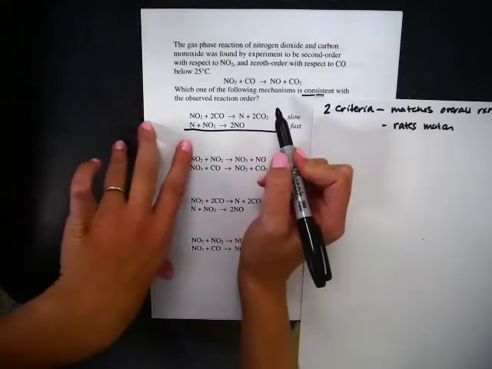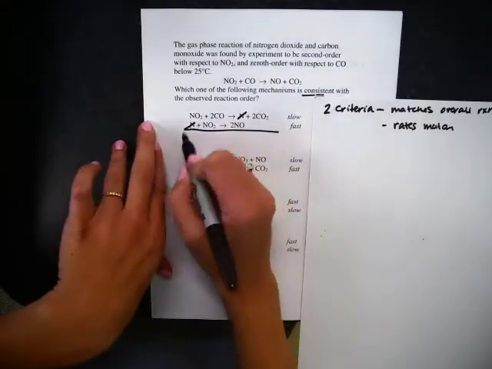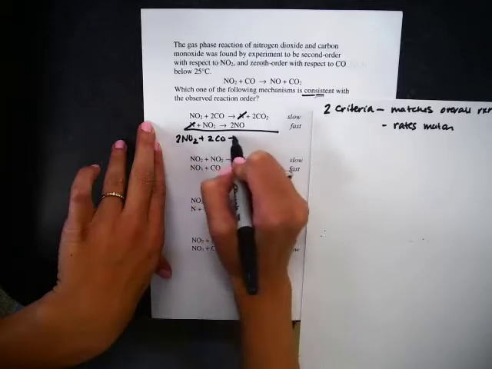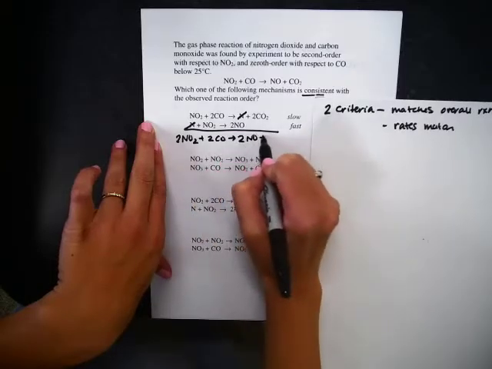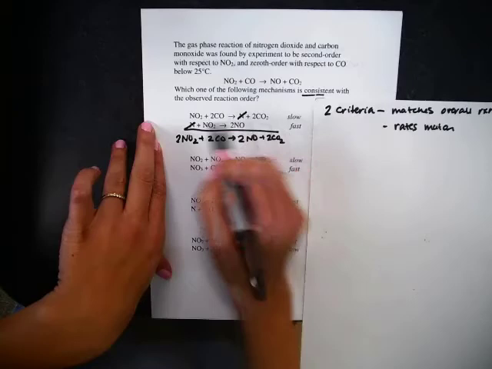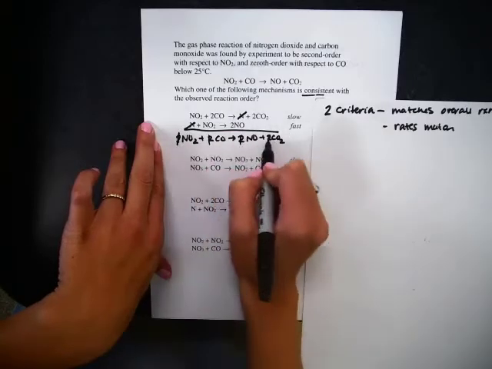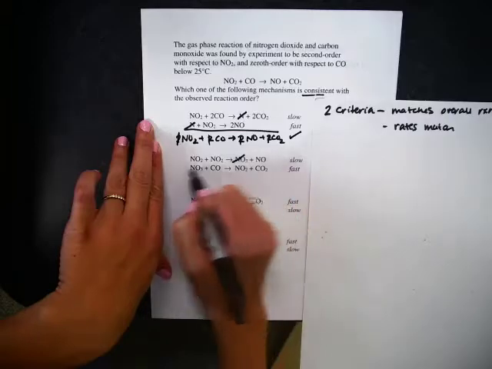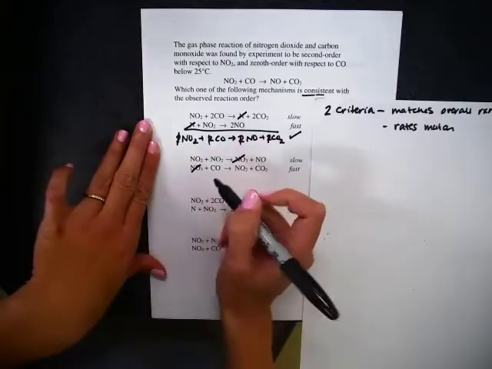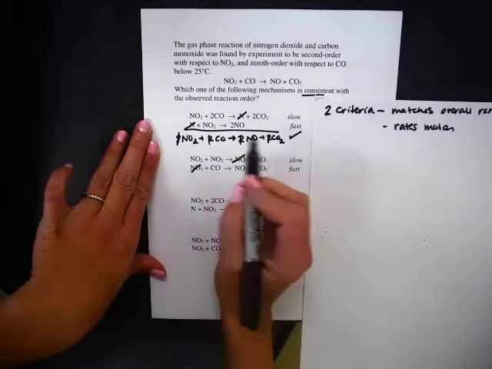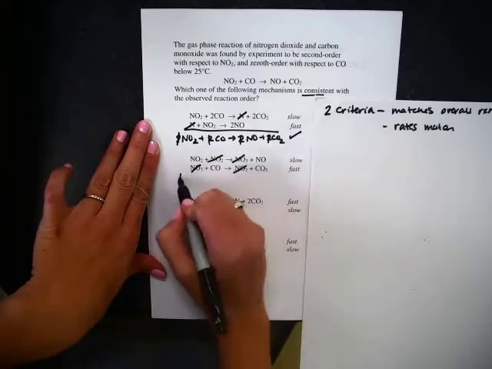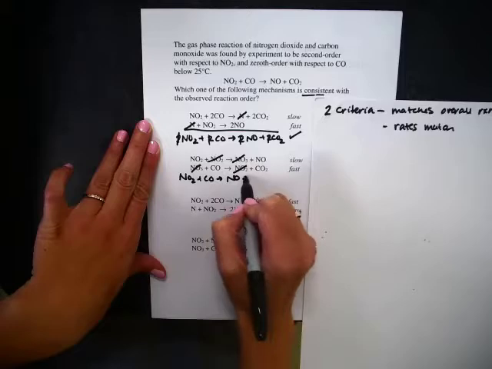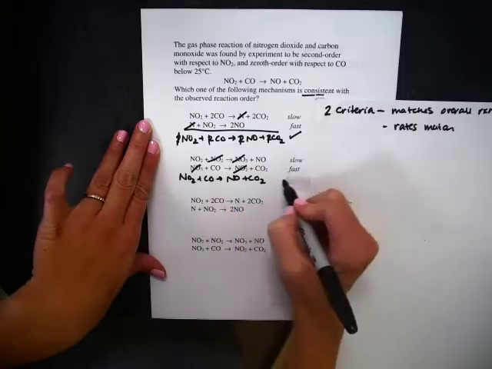So I'll check all of them first to see if they match the overall reaction. So I'm canceling anything that cancels. We're writing everything else out on the correct side of the arrow. This one, everything has a 2 in front, so I'm canceling that down to 1, comparing it to my overall reaction. Yes, it matches. For the next one, I canceled out the NO3, and I can cancel out one of the NO2s on the left with the one NO2 on the right. Put in everything else, and that matches.